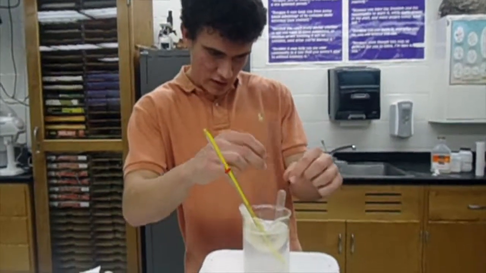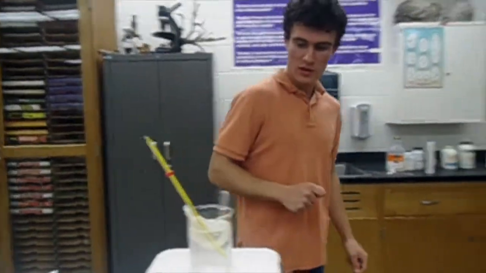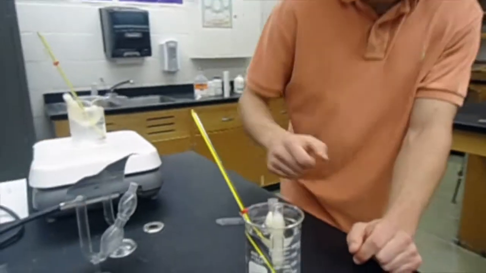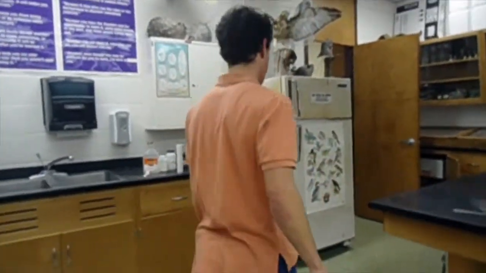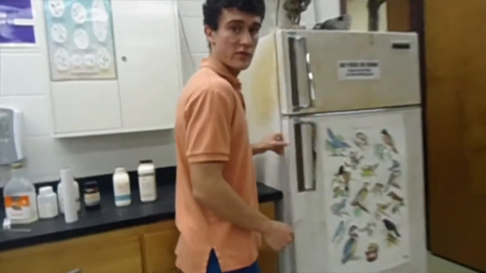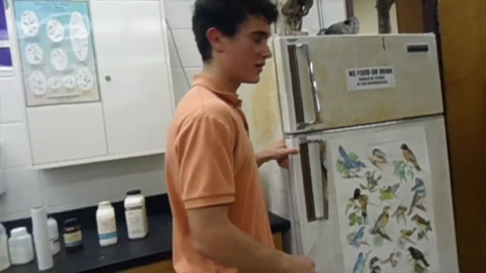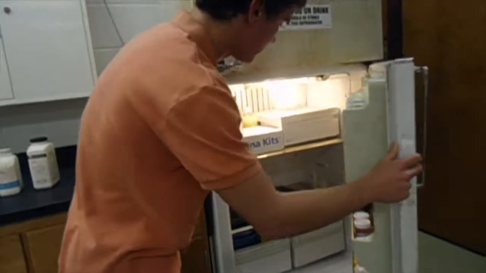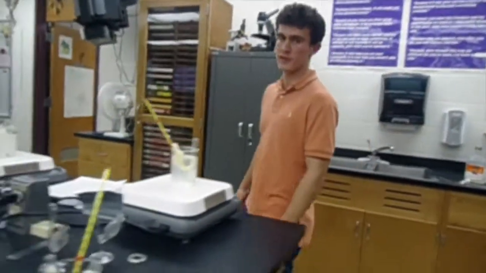In the warm water, not quite as much, but still quite a carbon dioxide buildup there. Room temperature, a little bit less, and I'm going to guess in the refrigerator it's going to be the least, so let's check it out. Yeah, it's barely moved down the tube at all. Keep on doing that at the 10th minute, 15, all the way up to 30.